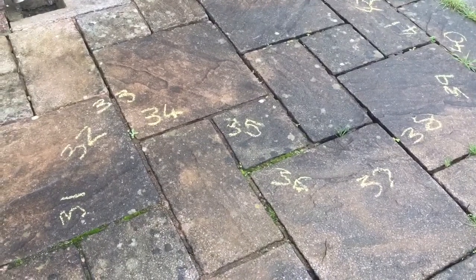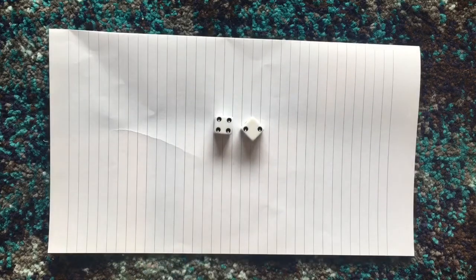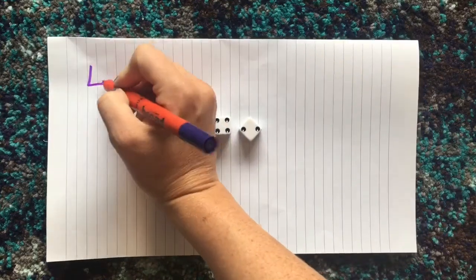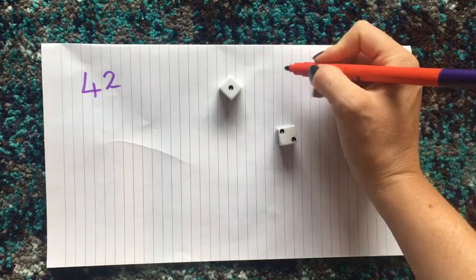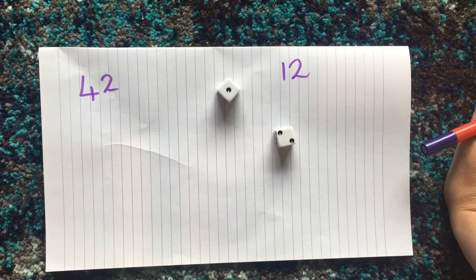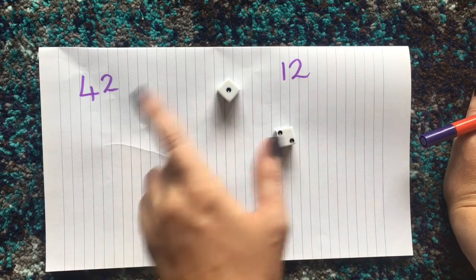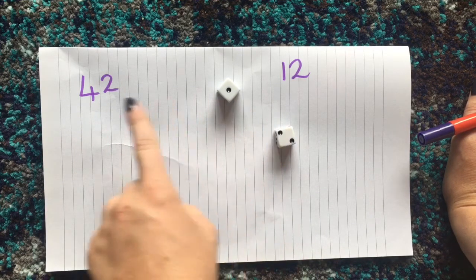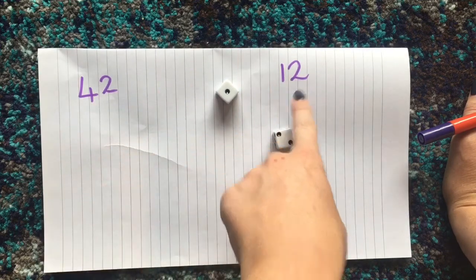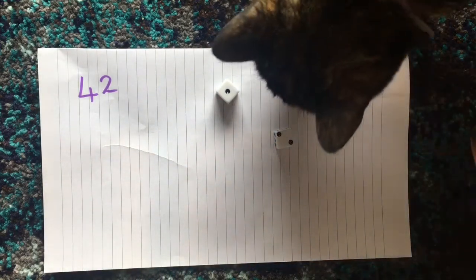Dice can be used in lots of games, and to compare two-digit numbers, this is a game that you could try, but you might be able to come up with your own games as well. So each player would roll the dice, they write their number, and then when the next person goes, if they've scored a higher number, or this time it's 12, then they would score a point. No point if they don't, but you could give a bonus point if the child can tell you by how much more or how much greater one of them is. So if this child could say 42 is 30 greater than 12, then they can get a bonus point.